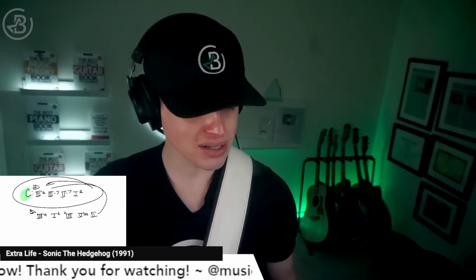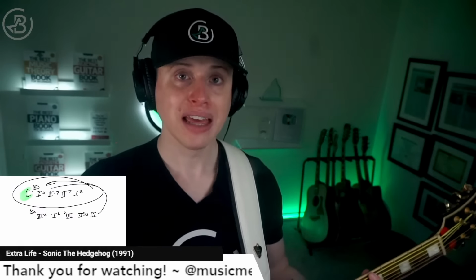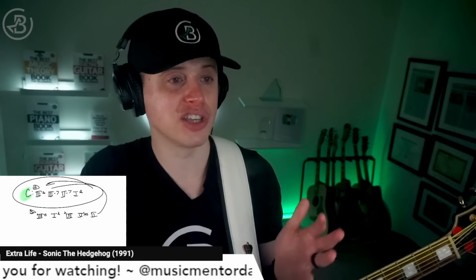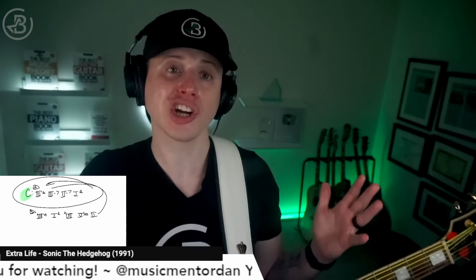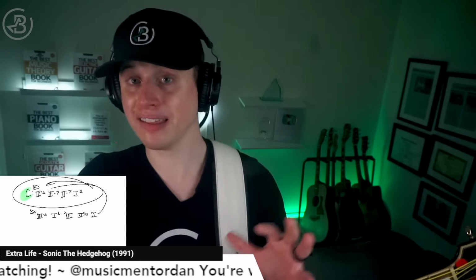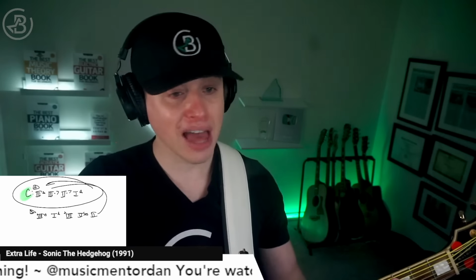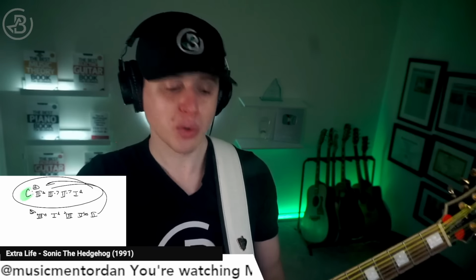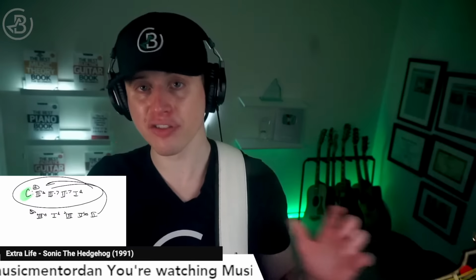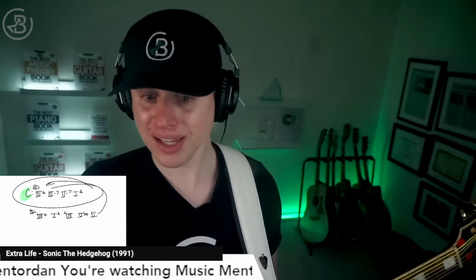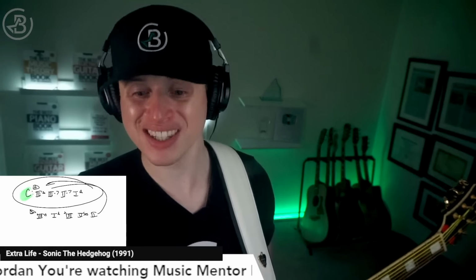What we can see here is that this key of A major in Sonic is representing like an extra life. This is the goodness. This is the safety. This is security. Then we have the A minor, which is representing like the boss and the danger. And then we have C major, which is representing general adventure. So we can see that there are actually 3 different keys in this original Sonic the Hedgehog game that are representing different states.